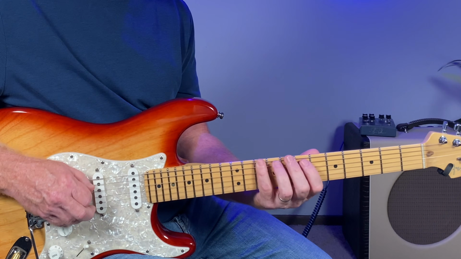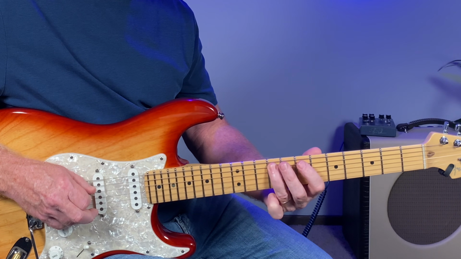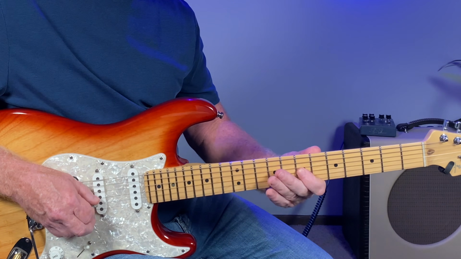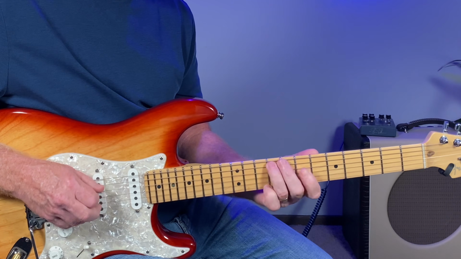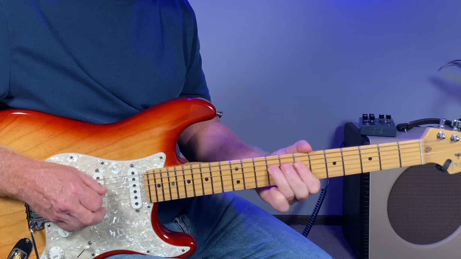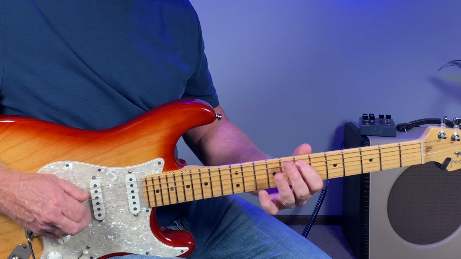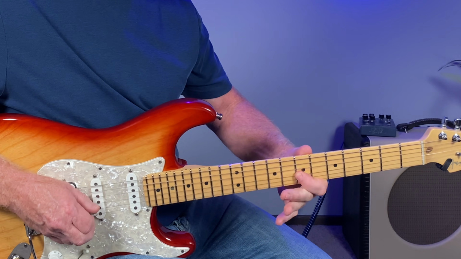Going to the next note. All within the B minor pentatonic scale.